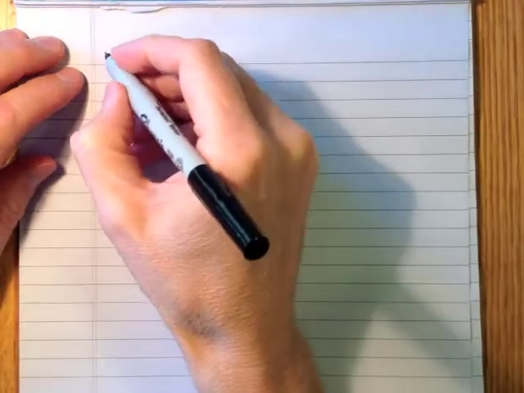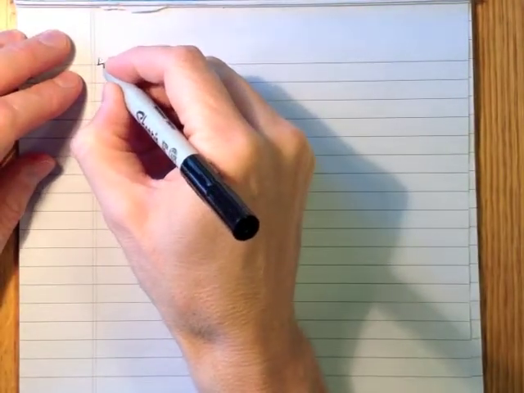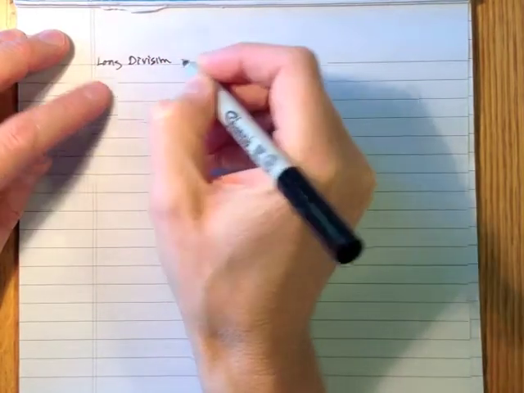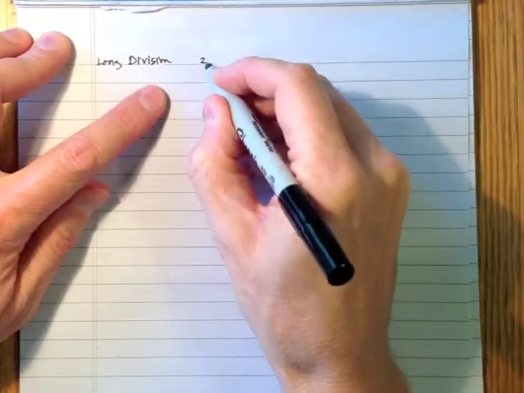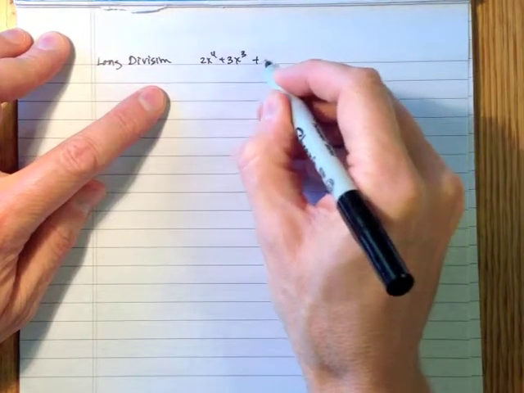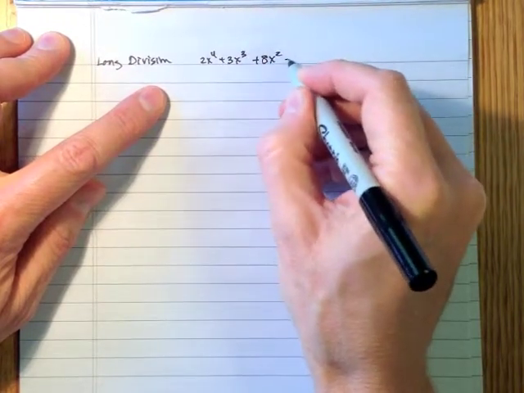If you can multiply polynomials, then you can divide them. So let's go through an example of long division with polynomials. Let's say I want to divide 2x to the fourth plus 3x cubed plus 8x squared plus 10.